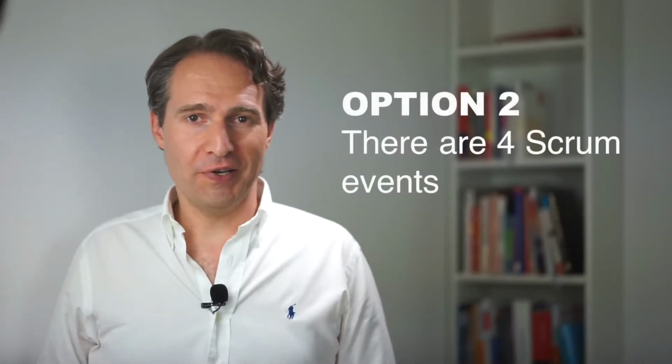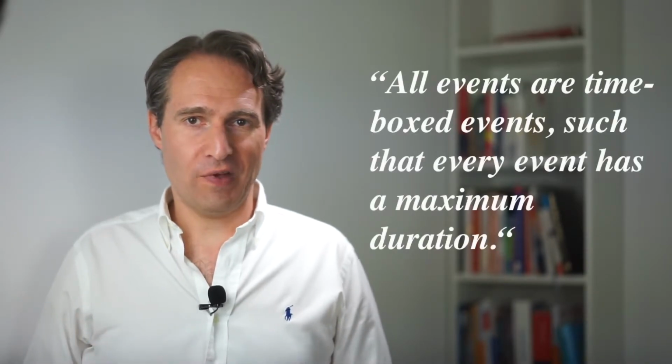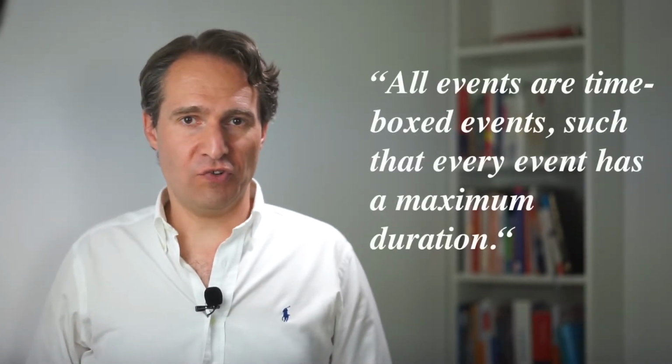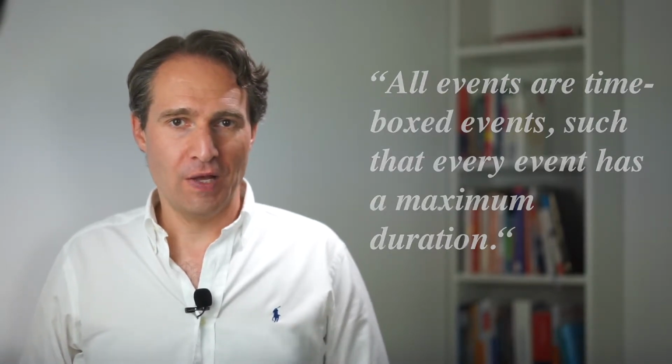In the Scrum Guide, you can find the following phrase. All events are time-boxed events such that every event has a maximum duration. So a Scrum event is defined as a meeting that is limited by a time box. But what's a time box? The time box is the maximum duration a Scrum event can have. The event may not exceed the time box, but it can be shorter.